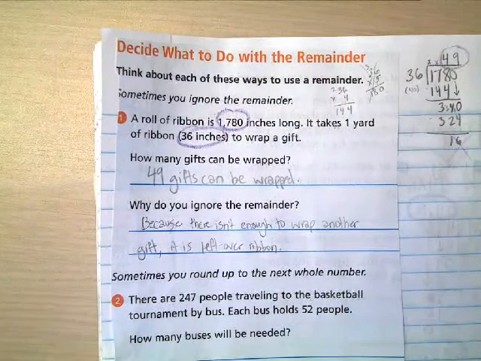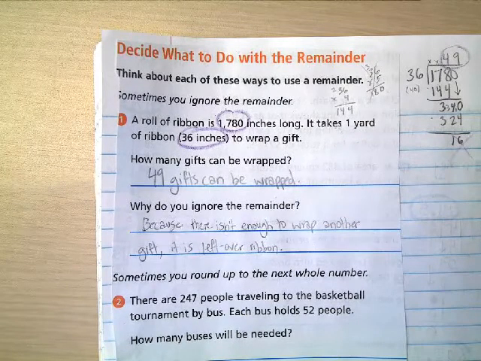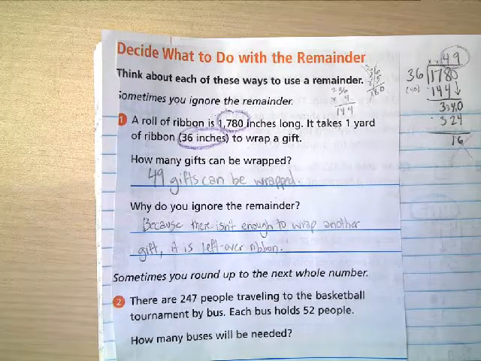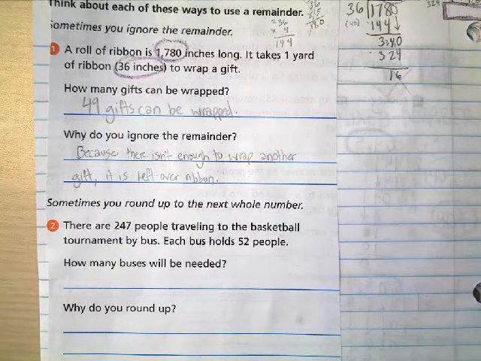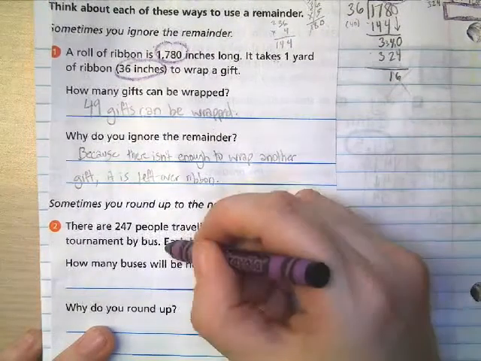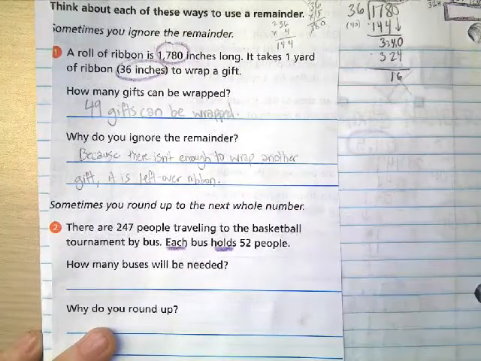Comma, it is leftover ribbon. That happens all the time. Is it ribbon or wrapping paper? Ribbon. Okay, the next one. Sometimes you round up to the next whole number. Oh yeah, round up, because you can't leave people out.